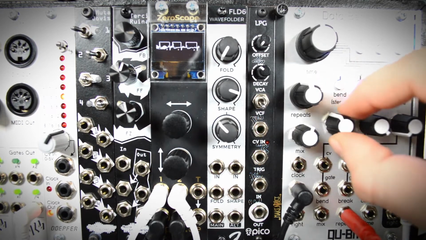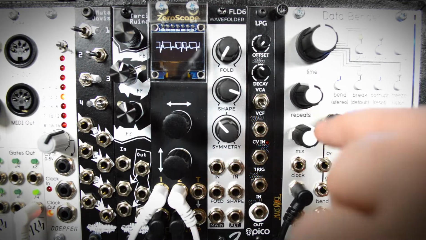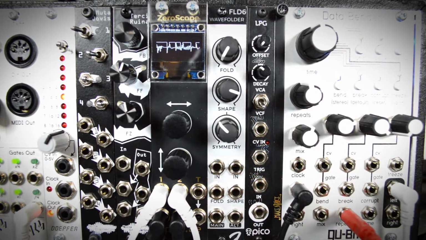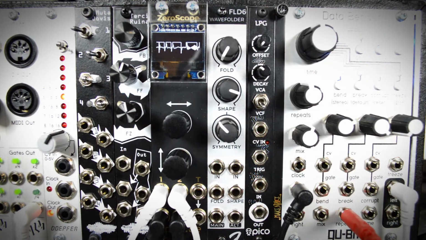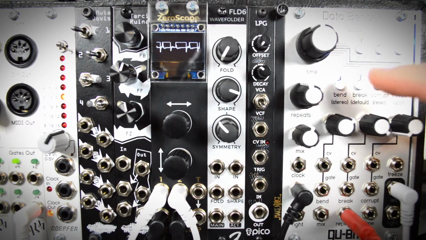Now let's take a look at this with it bend up. See if it does anything different. A little more unpredictability.